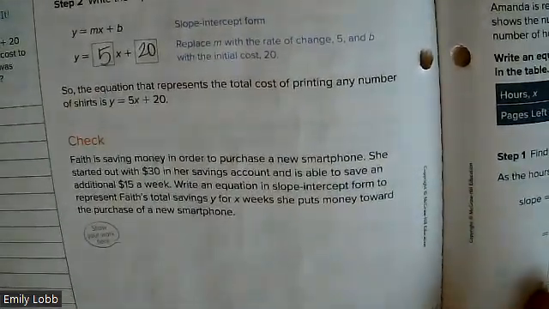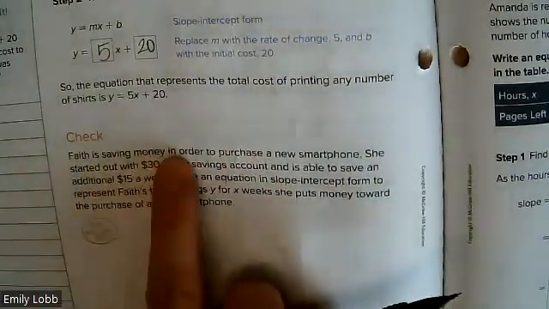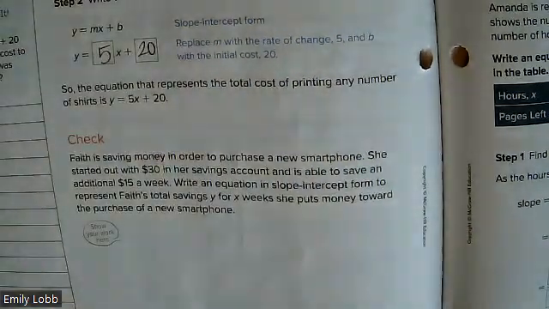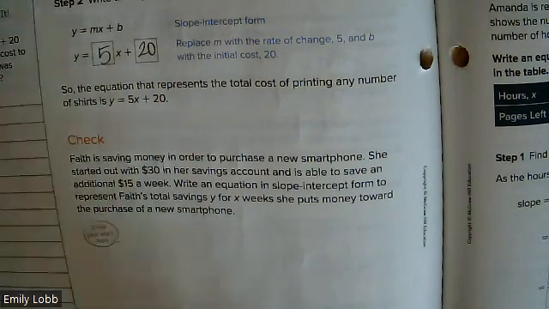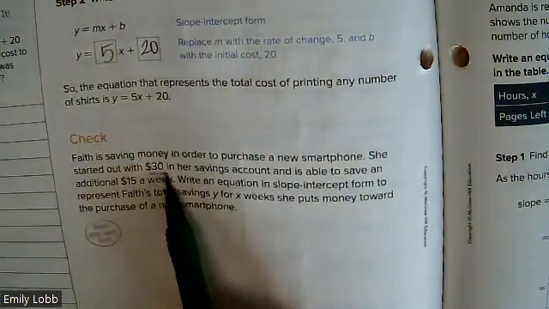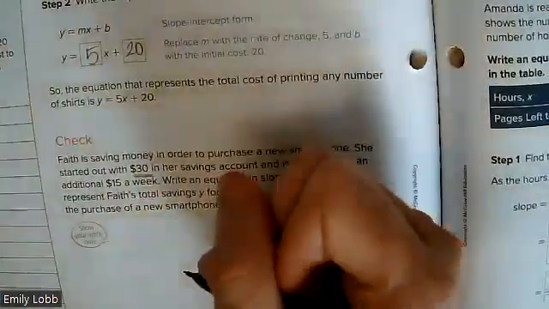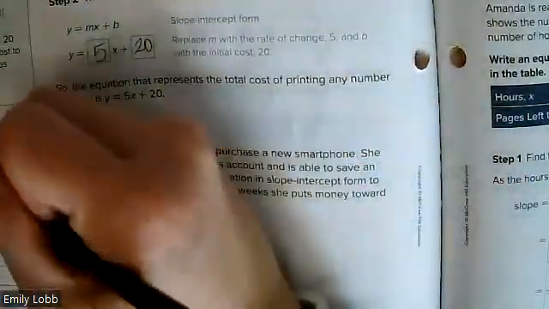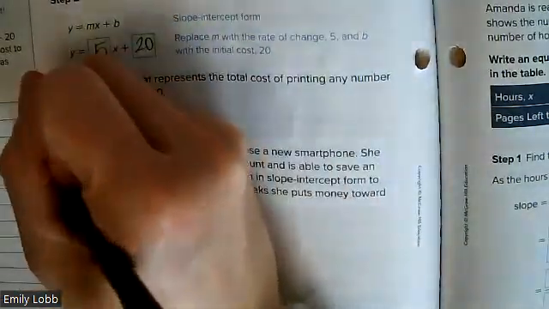All right, let's read the check, and then we'll try the check. Faith is saving money in order to purchase a new smartphone. She started out with what? That clue, started out with, tells me that's our initial value, which is our y-intercept, right? So b is 30.